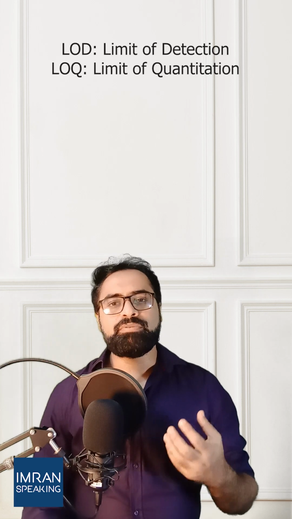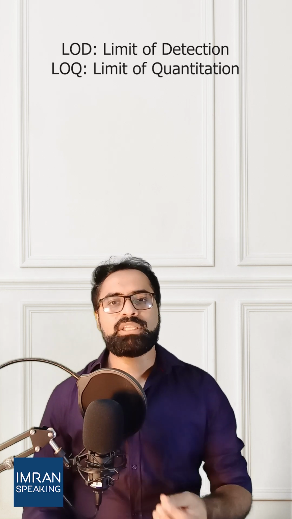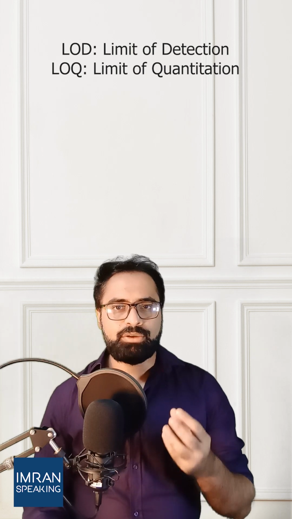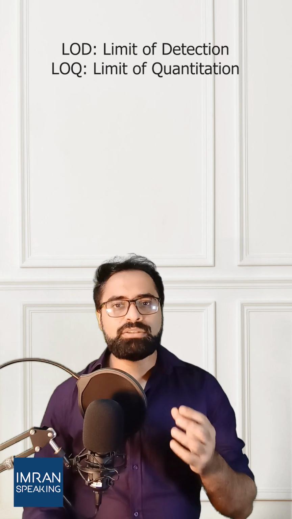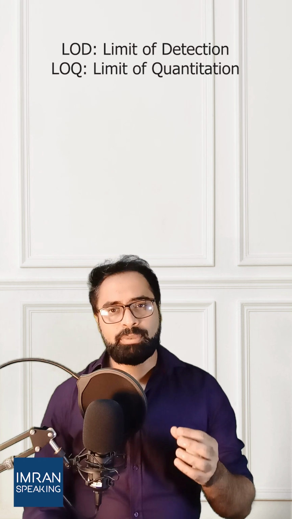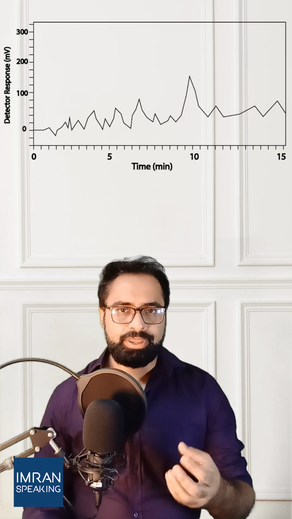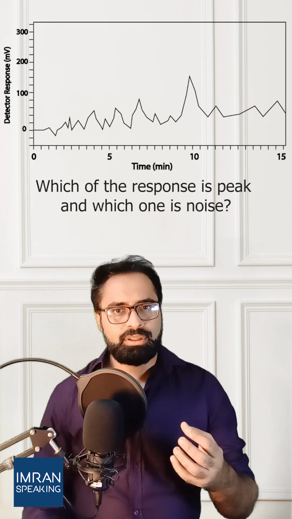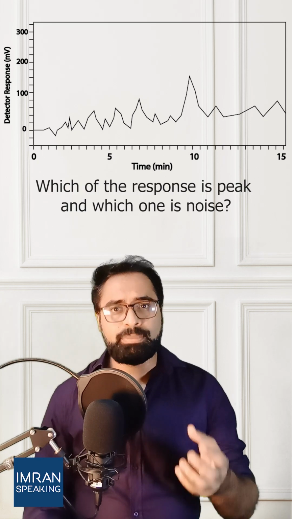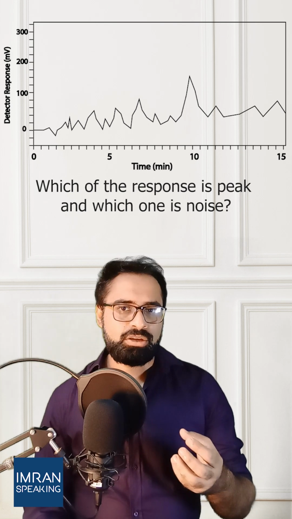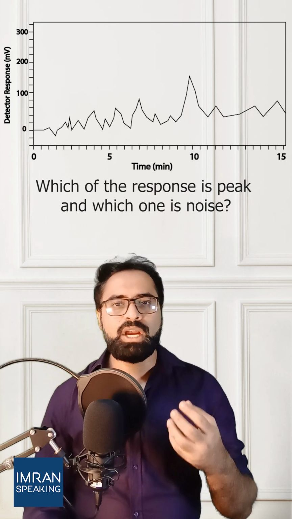LOD means limit of detection and LOQ means limit of quantitation. LOD is the lowest concentration where any response from an analyte is considered as a response detected. Below this concentration, the response detected cannot be said to be originated from the analyte that we are expecting.